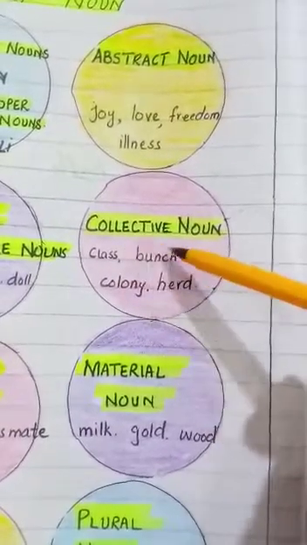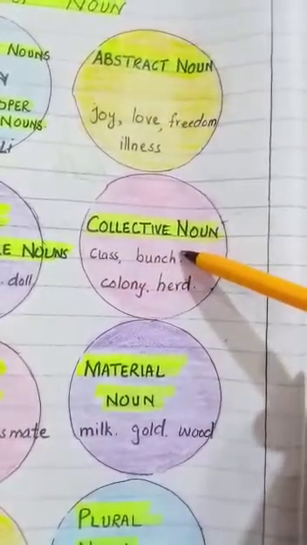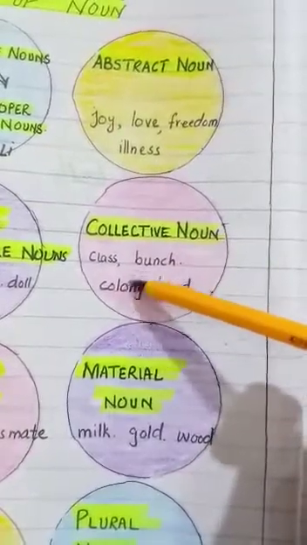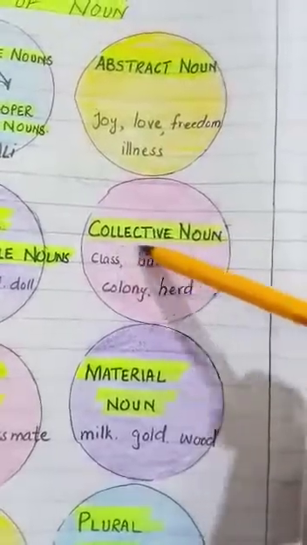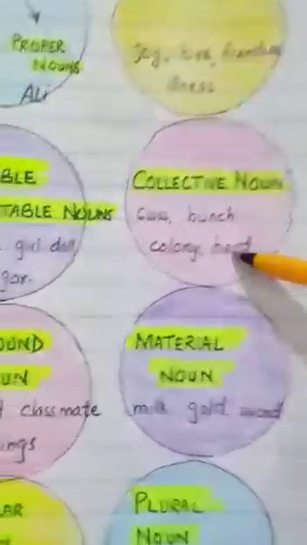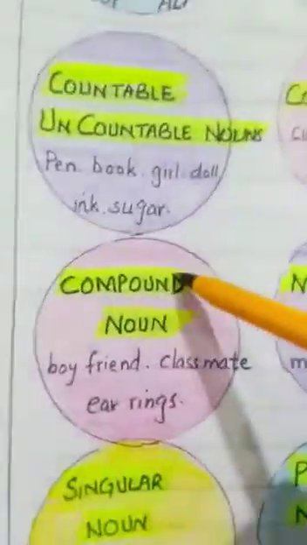Class is the collection of students, bunch is a collection of keys, colony is the collection of houses or ants, etc. Herd is a collection of animals. So such nouns are called collective nouns. Okay. Now see compound noun.